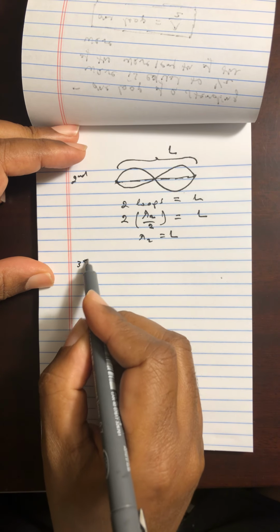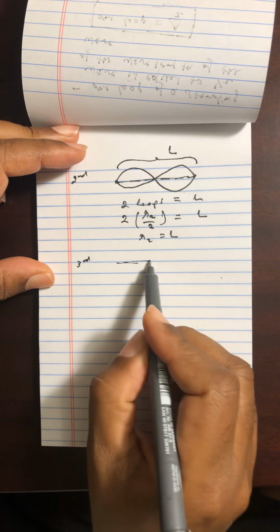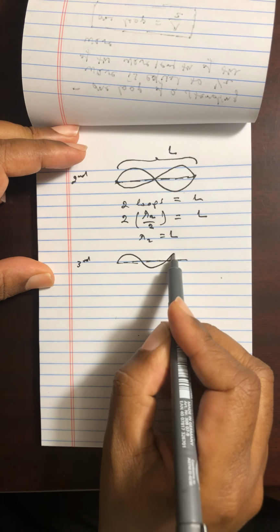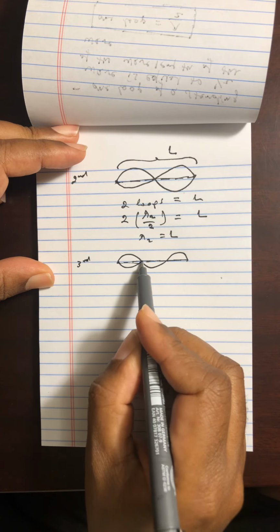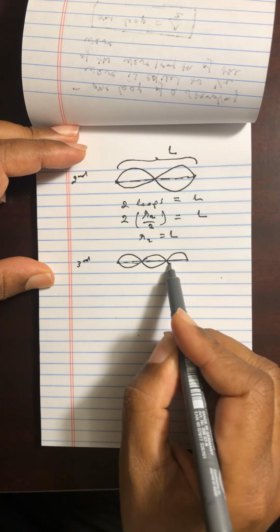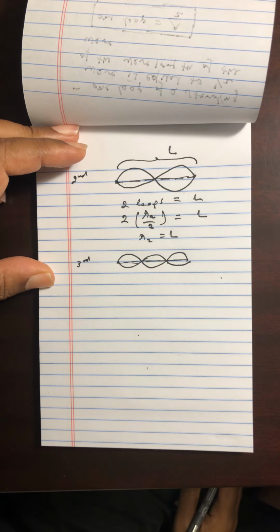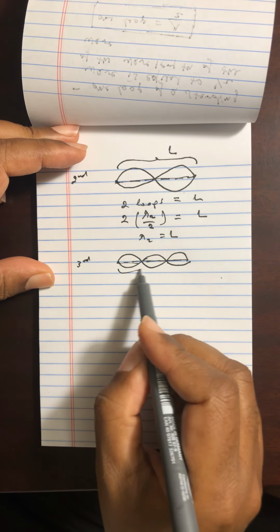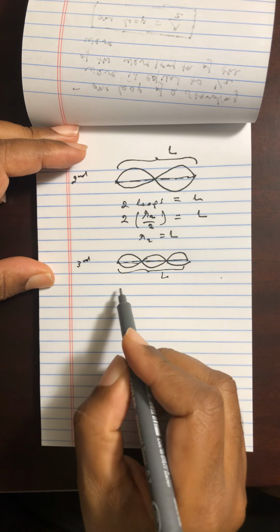Let's go to the third one. For the third one, you're going to have three loops like this. In this case the length is still L, so we have three loops.